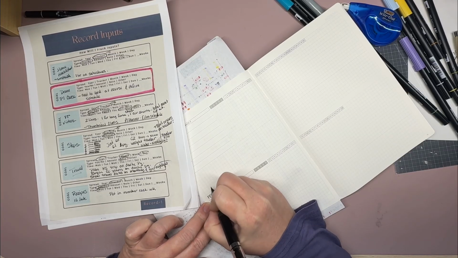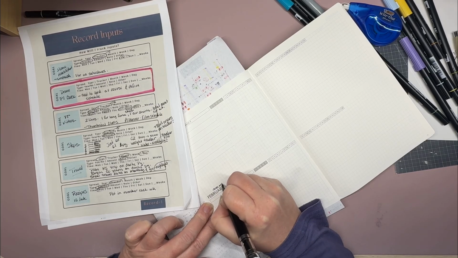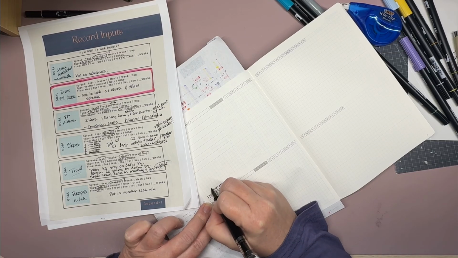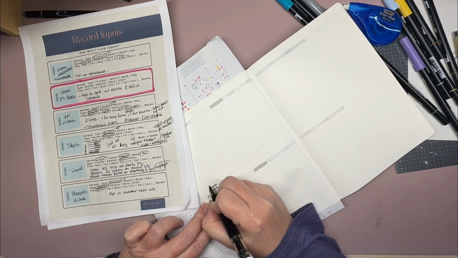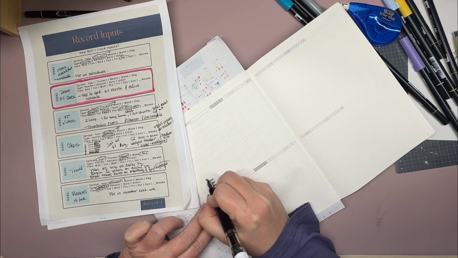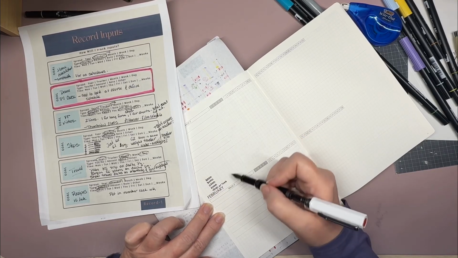We have got $1,500 or less, $2,000, $2,500, $3,000 and $3,500.